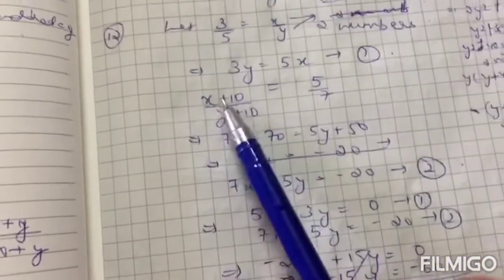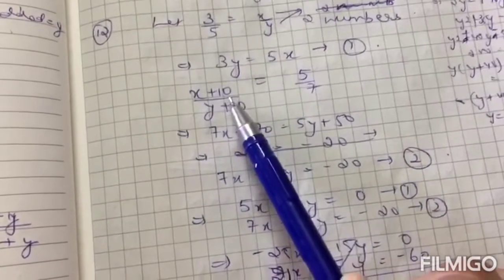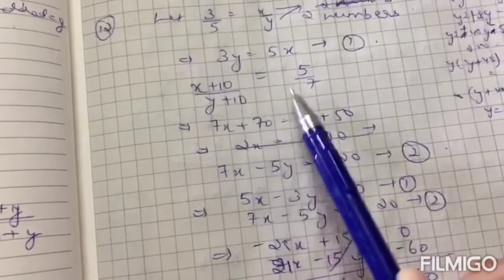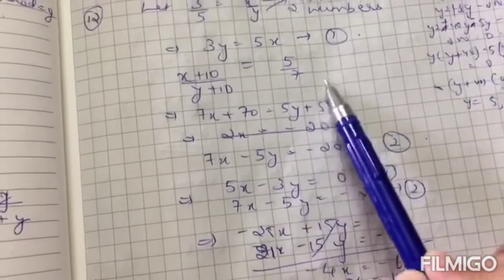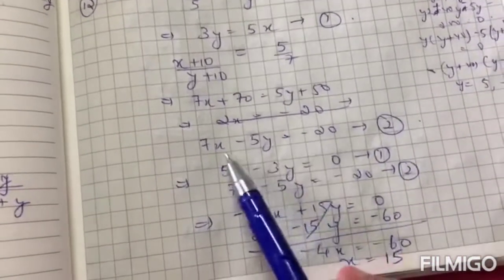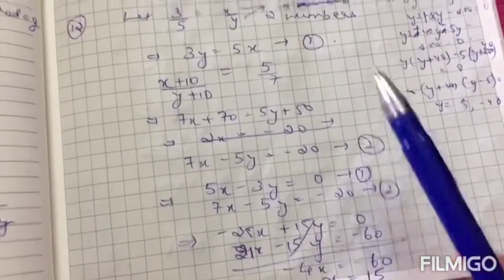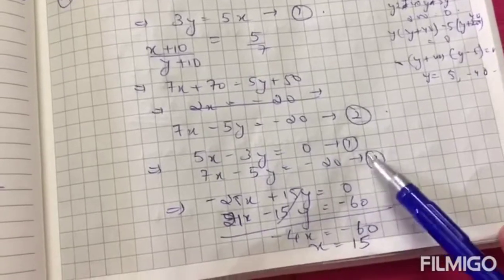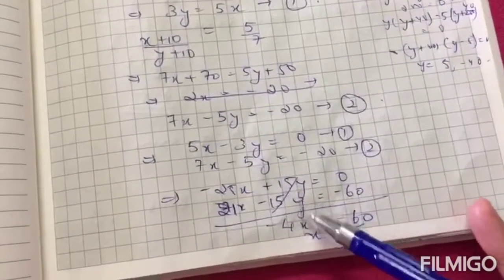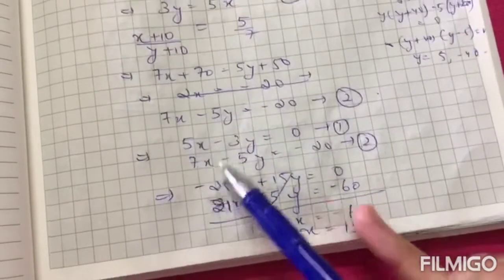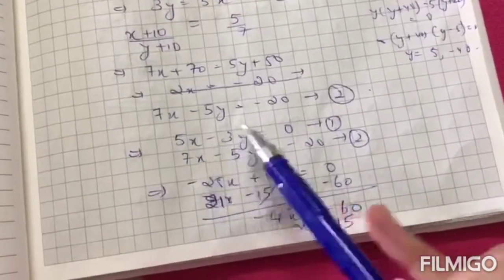Now they say if each number is increased by 10, therefore x plus 10 divided by y plus 10 equals a new ratio of 5:7. Again, when you cross multiply, you will get this as your second equation. Now we have two equations. Let us solve them as simultaneous equations. I have told you before how to solve them. First, write it like this so that all the like terms are in one column.